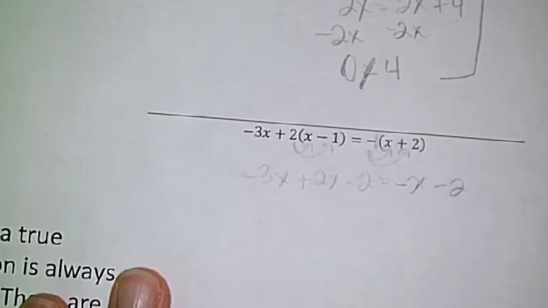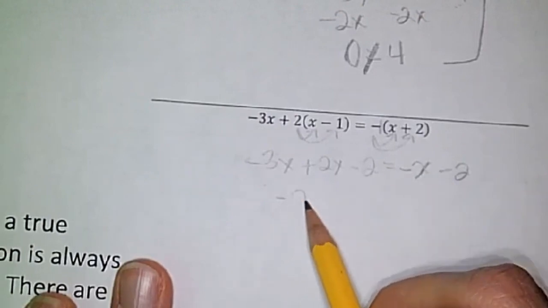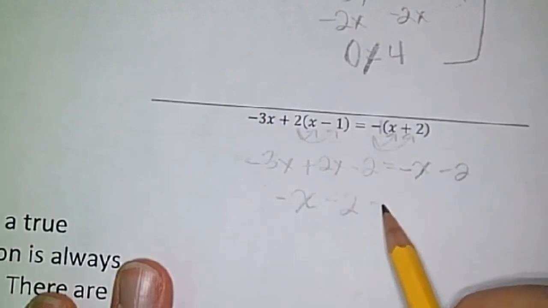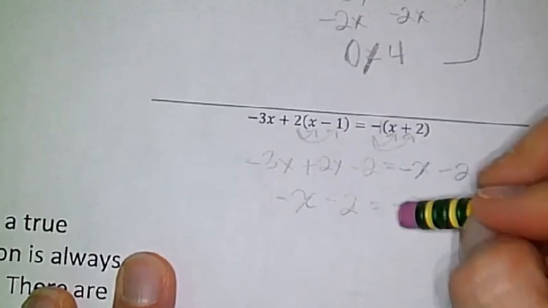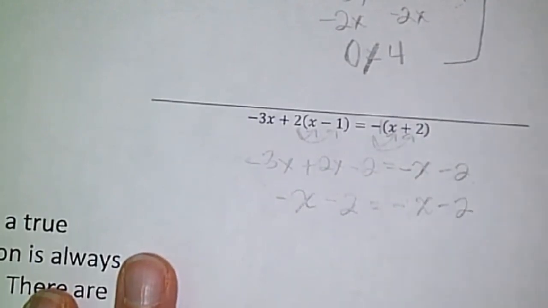What do we need to do next? Combine our like terms. So we have negative 3x's plus 2x's. How many x's do we have now? Negative x minus 2 equals negative x minus 2. Now what?